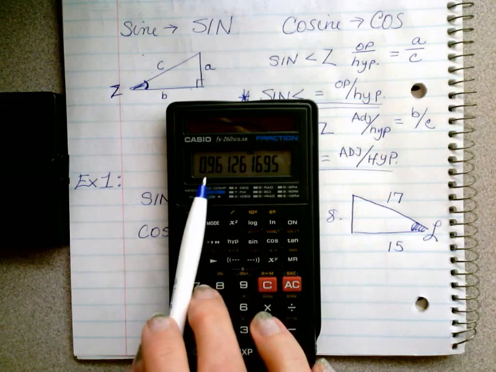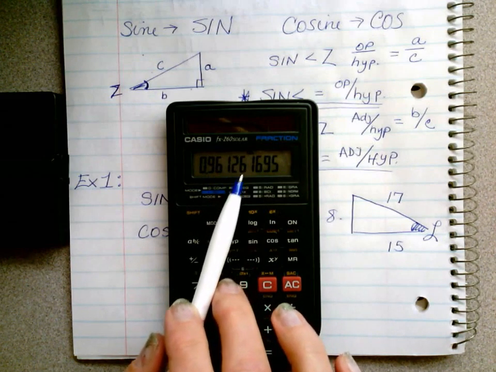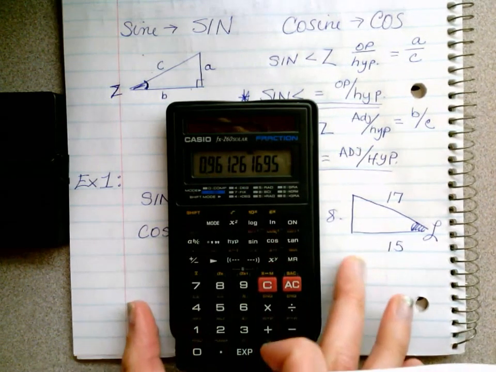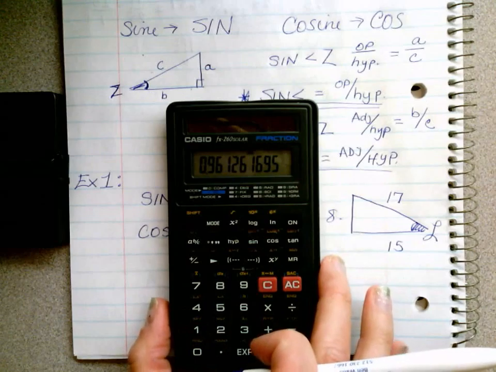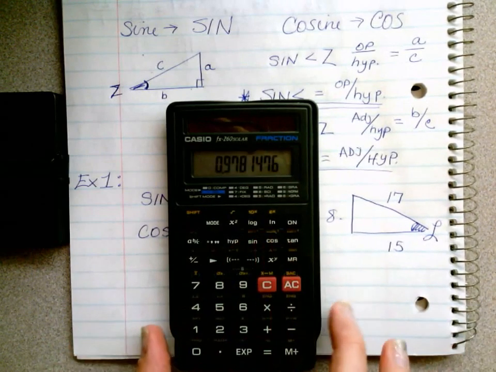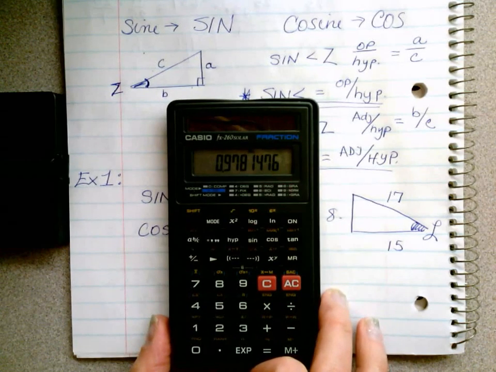So this would be 0.9613. Look at the 6. It tells the 2 to increase by 1. Checkpoint 1 also asks for the cosine of 12 degrees. 12 cosine. 0.9781 would be the rounded version. Okay?